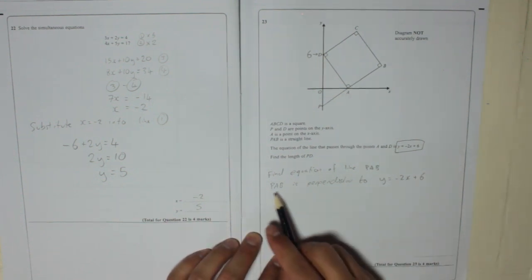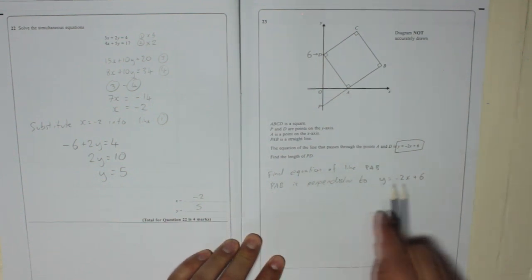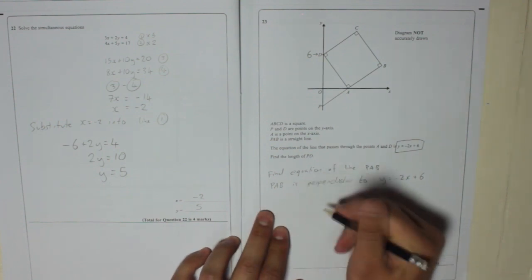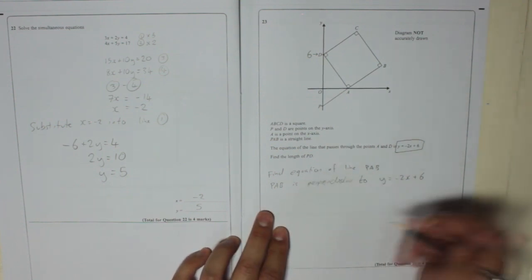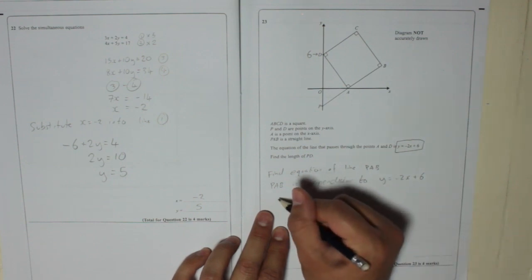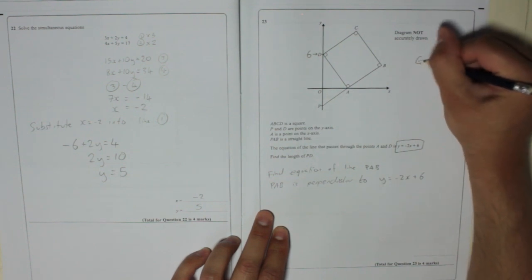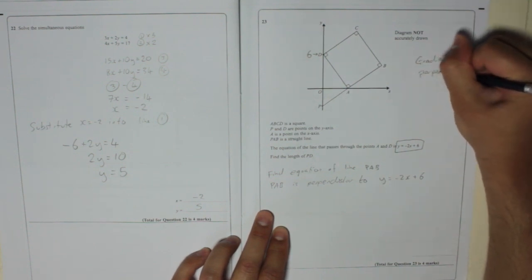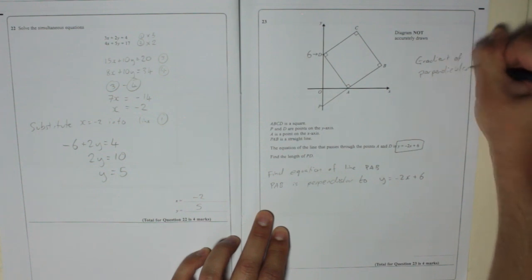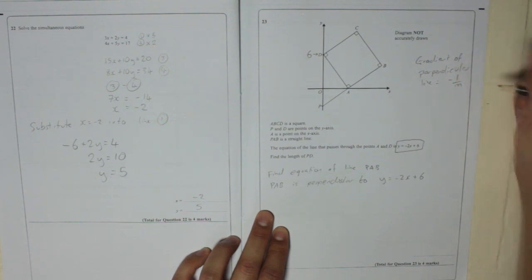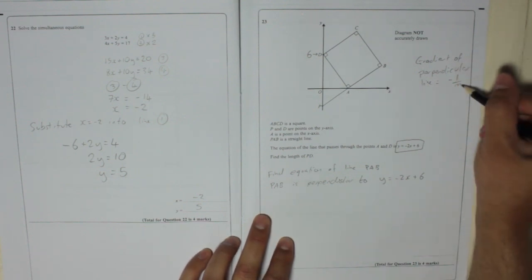If a line is perpendicular to another line, remember gradient we call m, so the gradient of a perpendicular line equals minus 1 over m, where m is the gradient of the other line.